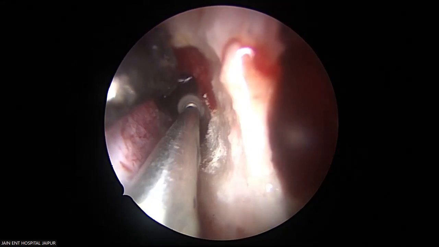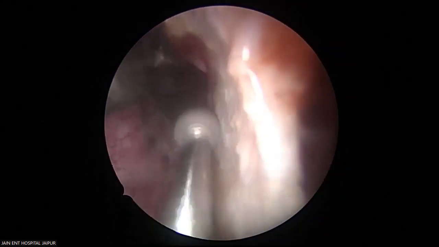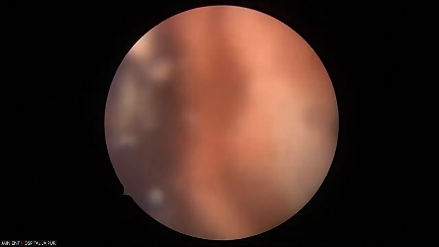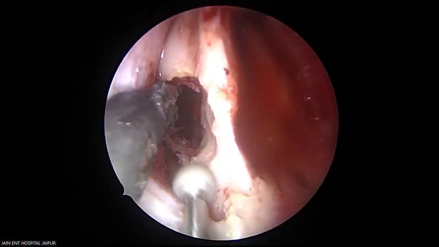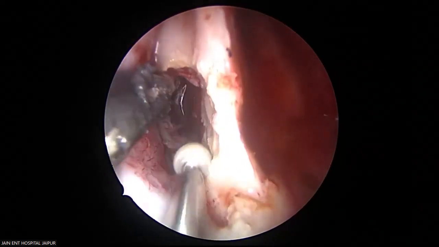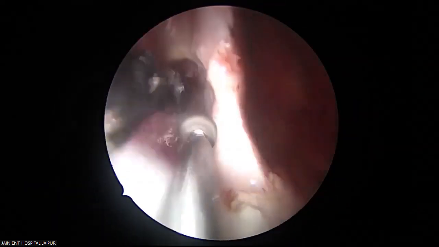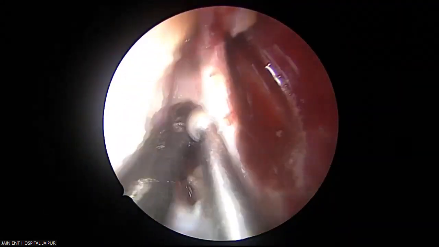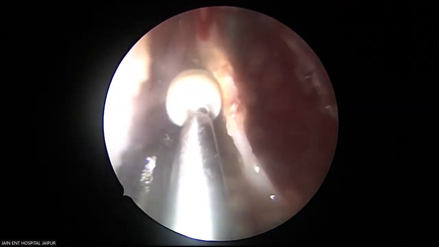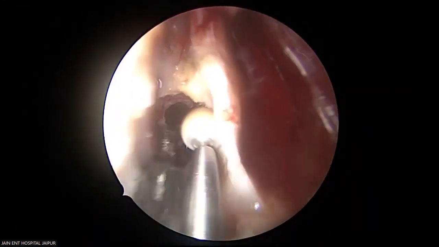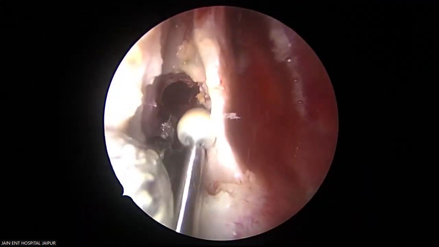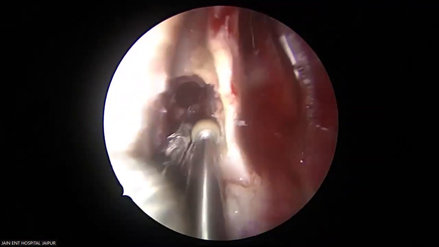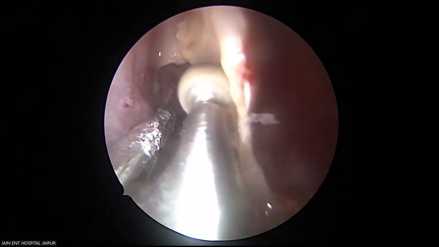This is our principal exposure, the paramedian exposure to reach the paramedian skull base. This you can do fast with the chisel and hammer as well, but that cannot be so precise.